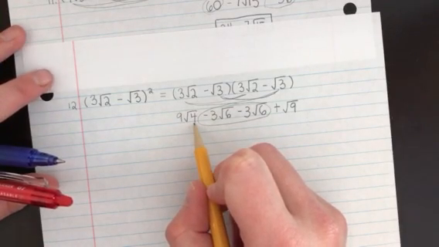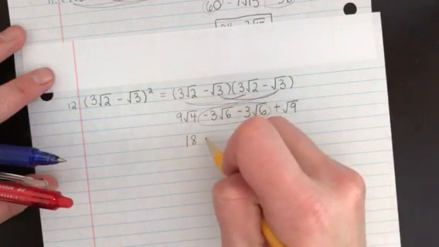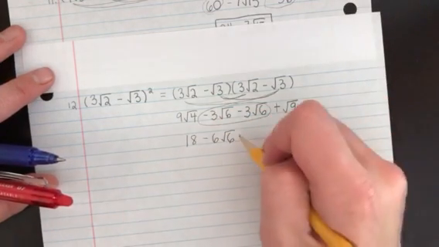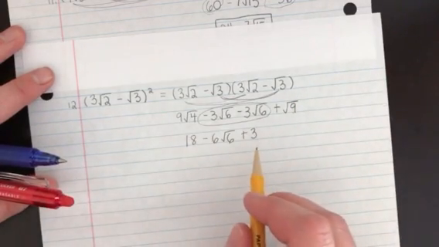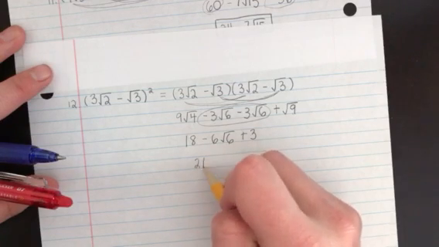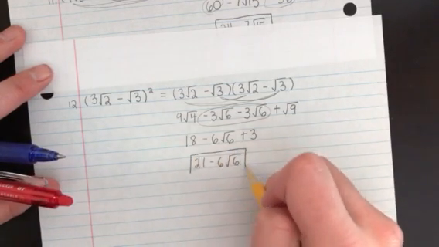Square root of 4 is 2, so 9 times 2 is 18. And then this would be minus 6 square root of 6. Hopefully you know square root of 9 is 3. Okay, so 18 plus 3 is going to give me 21 minus 6 square root of 6. And you are all done with today's lesson.